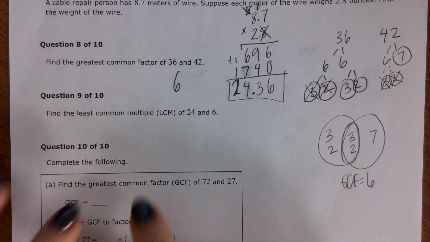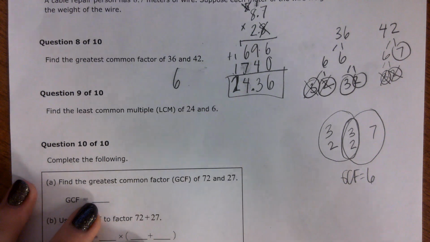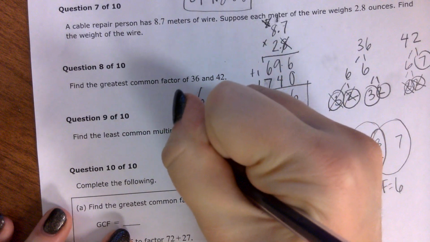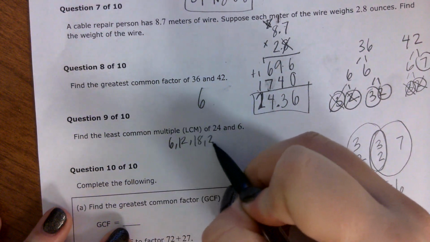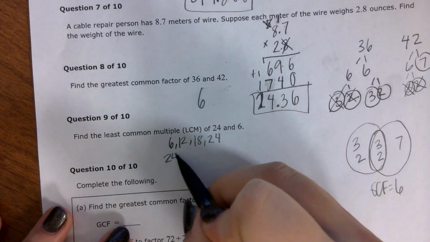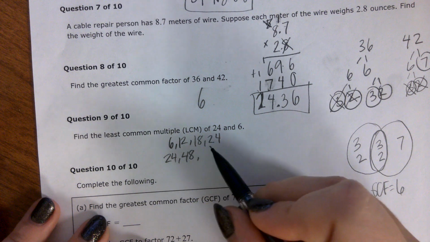Okay, the next one, we've got the least common multiple of 24 and 6. Remember, multiples are just the times table facts. So 6, 12, 18, 24, right? 24, 48. I don't know what the rest are.